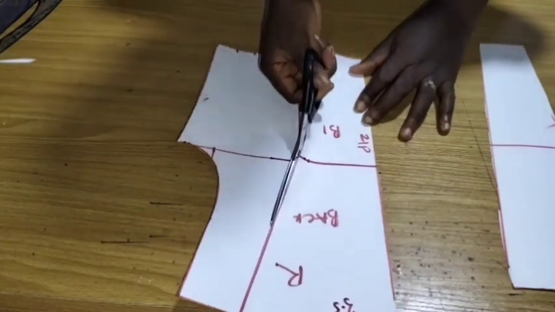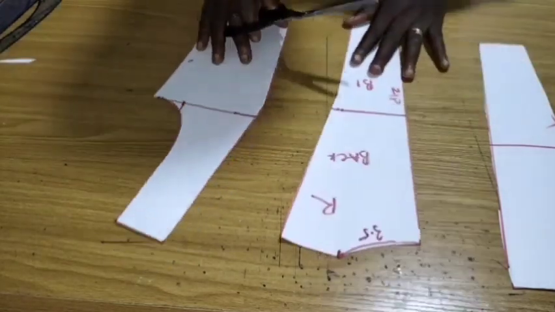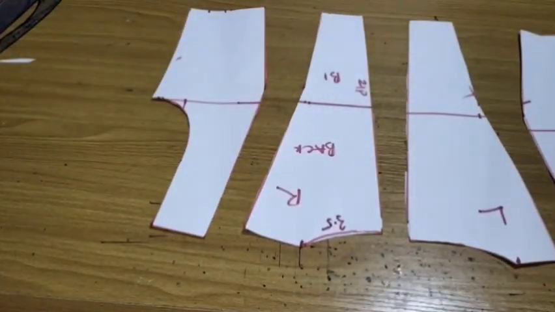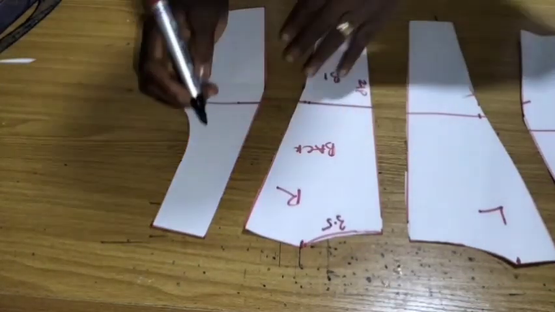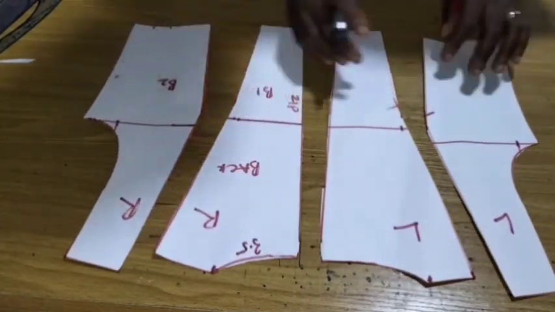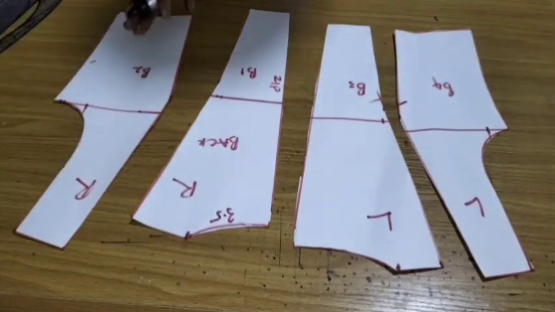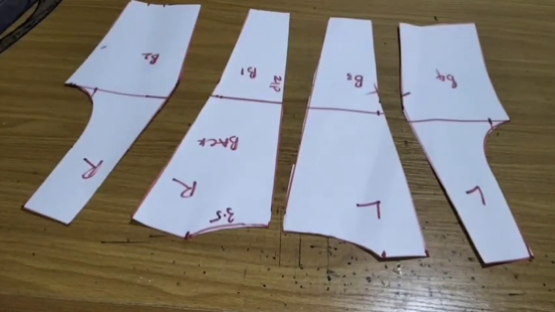I've already labeled the back B1, B2 accordingly. Since they have asymmetric necklines, please make sure you have their patterns labeled as you see me do right here. The pattern is ready and we'll place it on fabric.